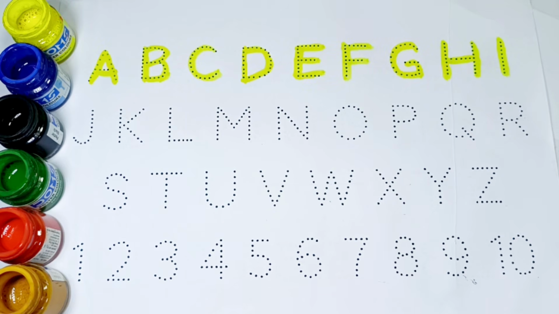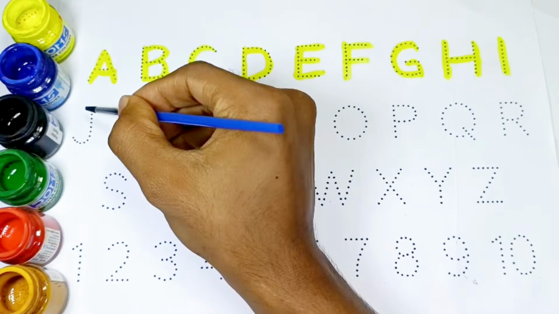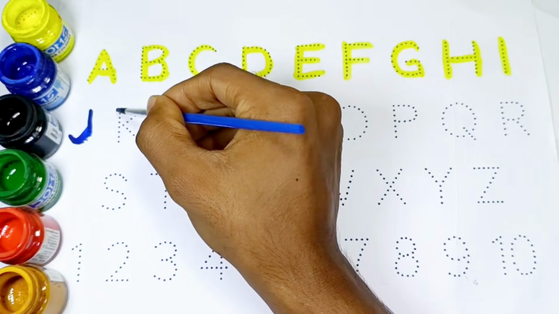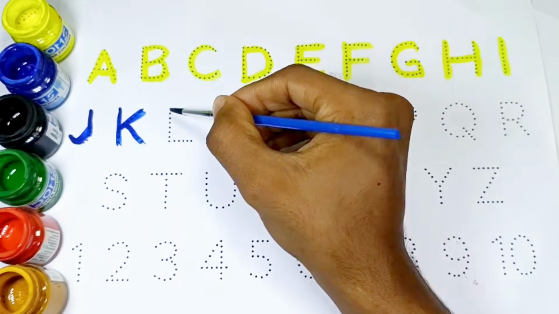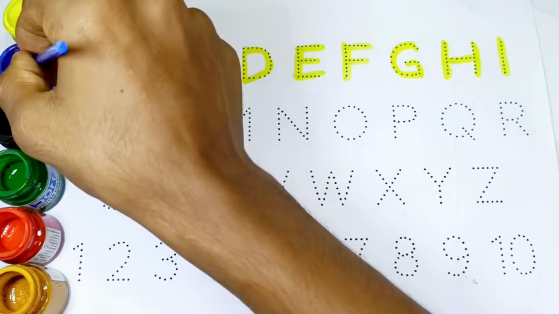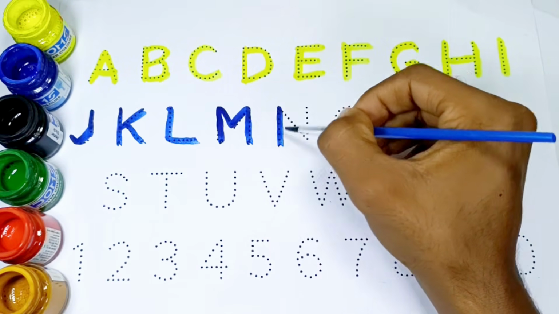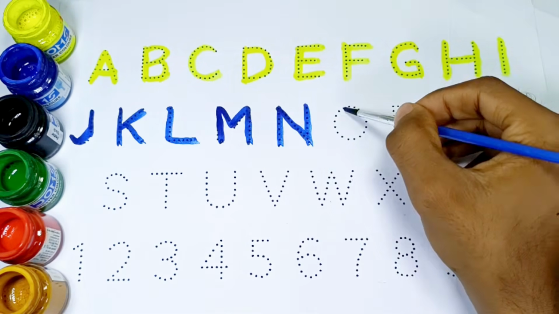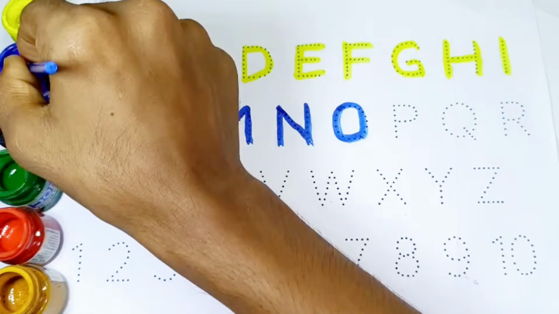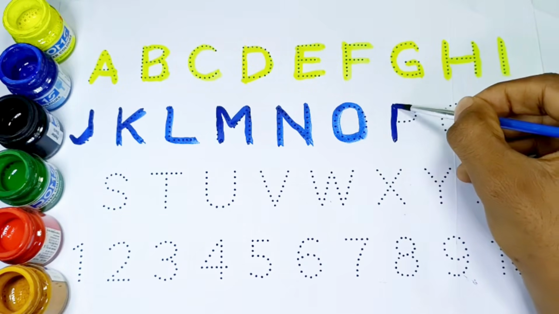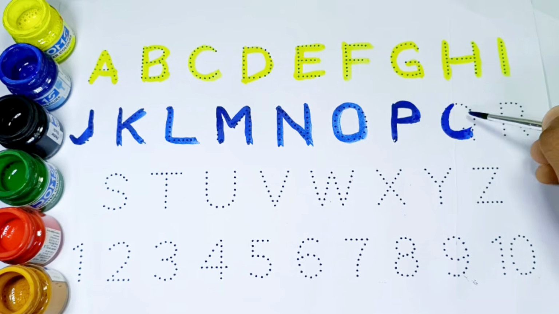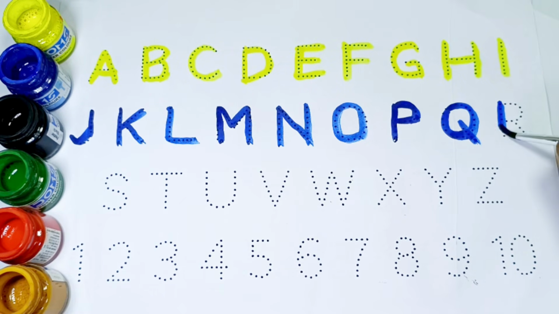The alphabet J, and use blue color. J for joker. K for king. L for lion. M for moon. N for nose. O for orange. P for parrot. Q for queen. R for rose. Kids, now you draw S and use black color.